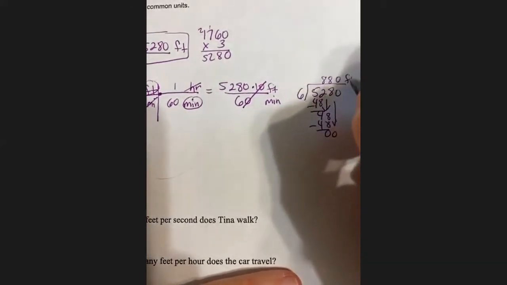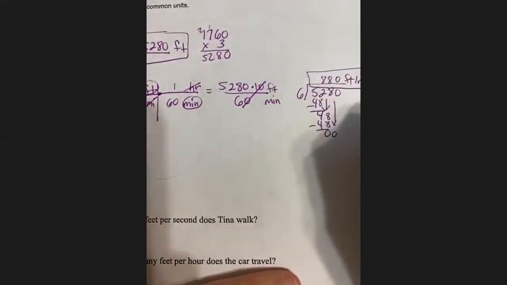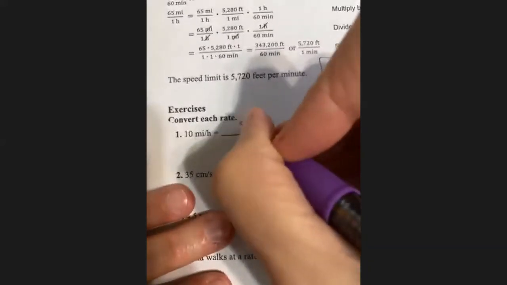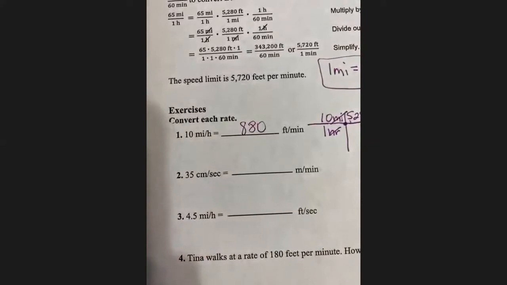So this is my final unit rate written in feet per minute instead of miles per hour. So that means I can travel 880 feet, distance of feet, in 1 minute of time. All right, let's go over to number 2.